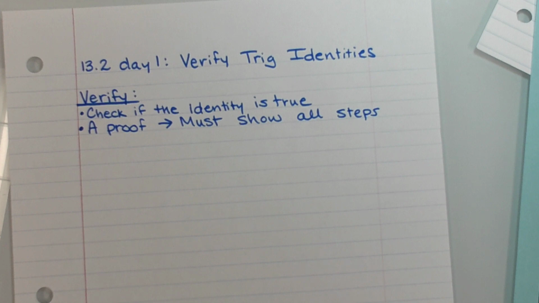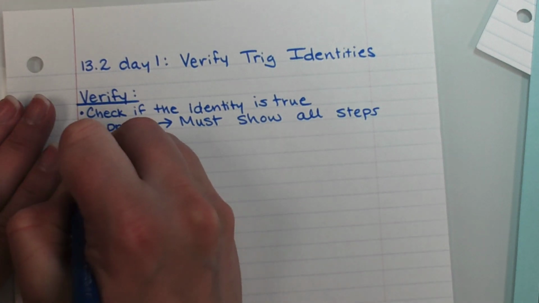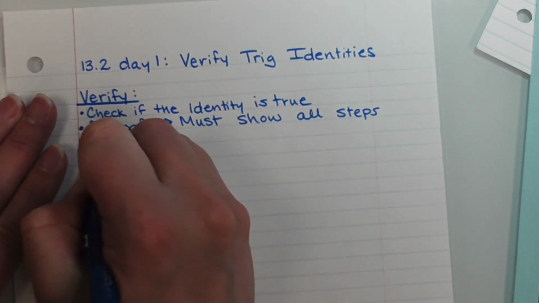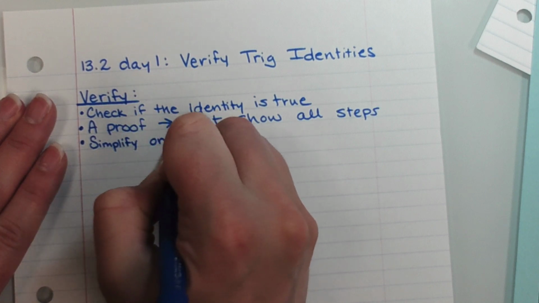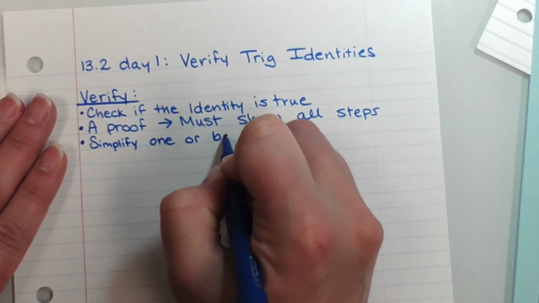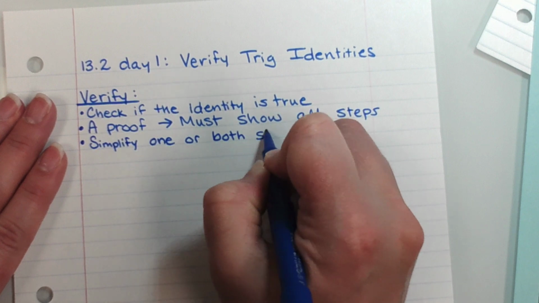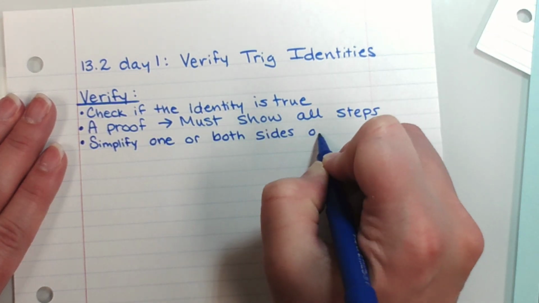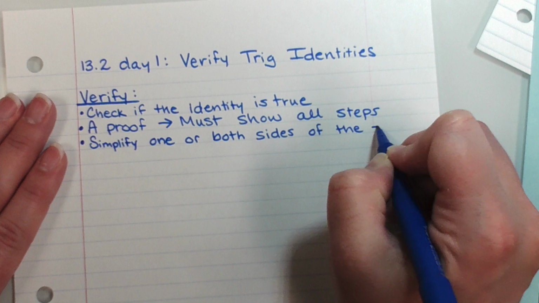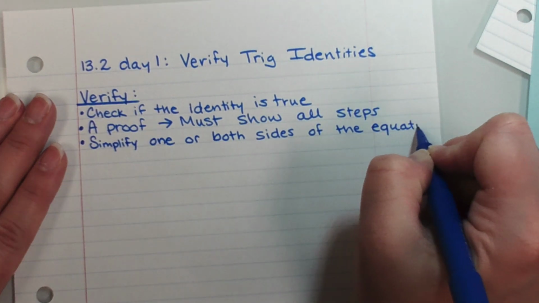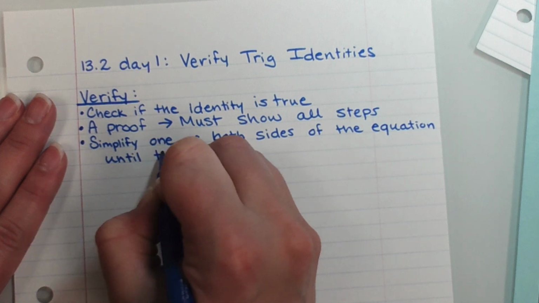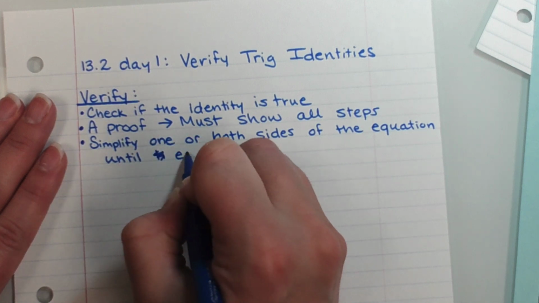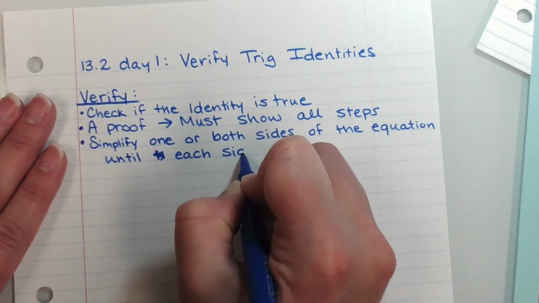We are just going to be essentially taking these expressions and we will simplify one or both sides of the equation until each side is the exact same.